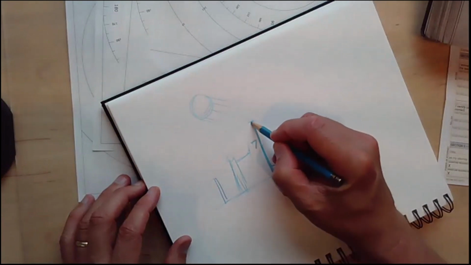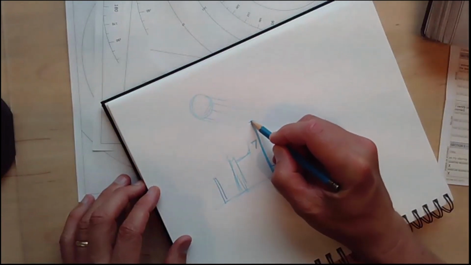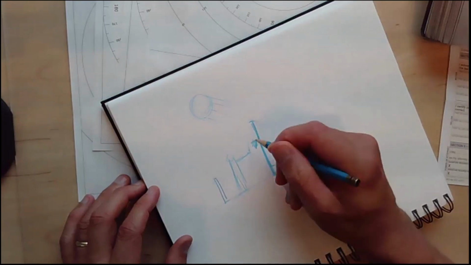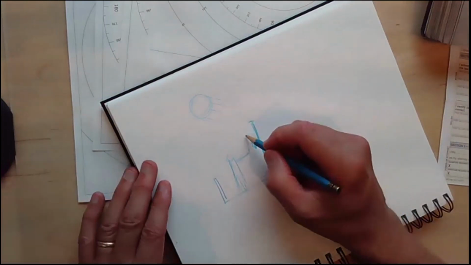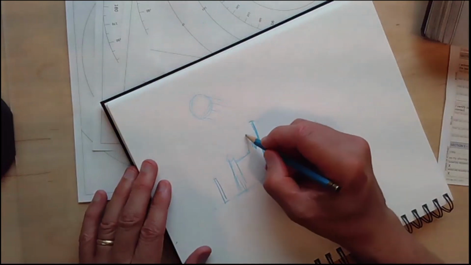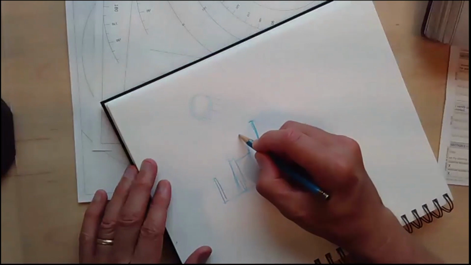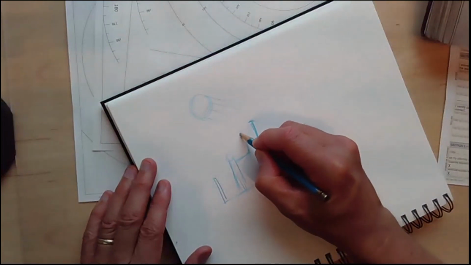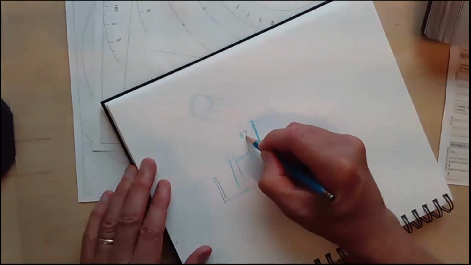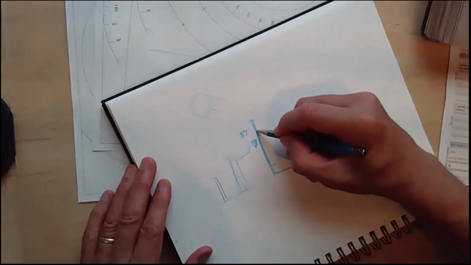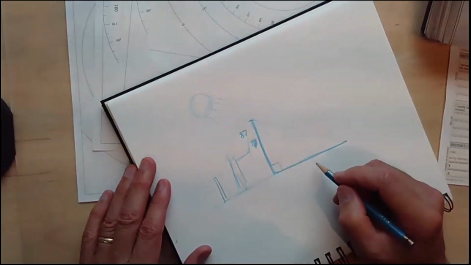So measure this either in centimeters or in inches. And actually, let's not say 7 feet. Because I am in the United States here, I'll use inches. This is a pole that is 87 inches high. All right.